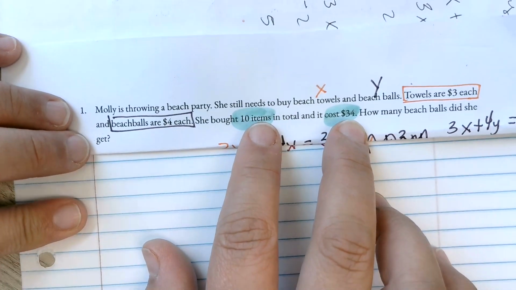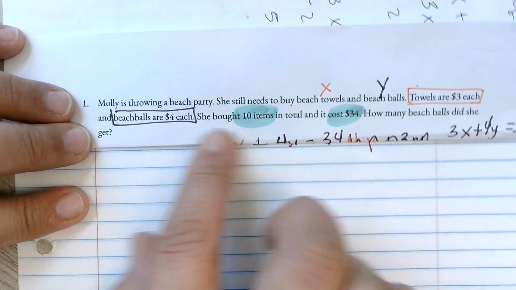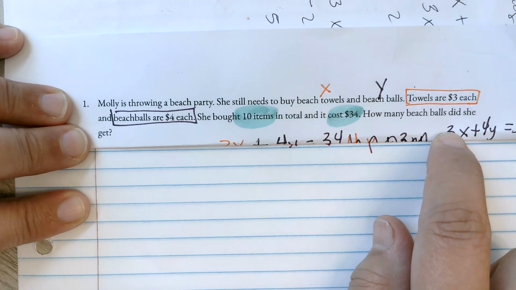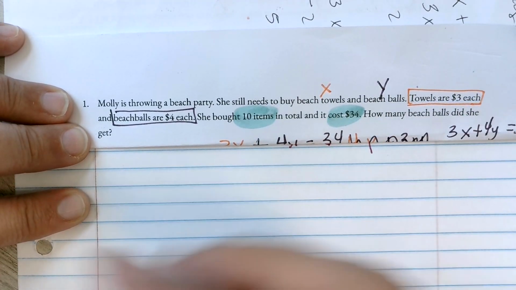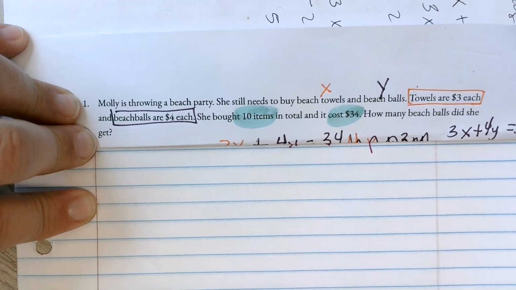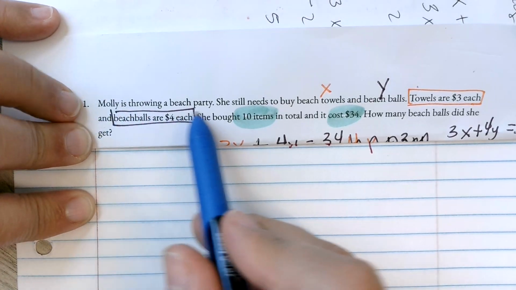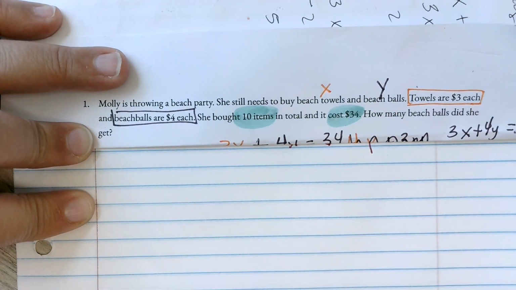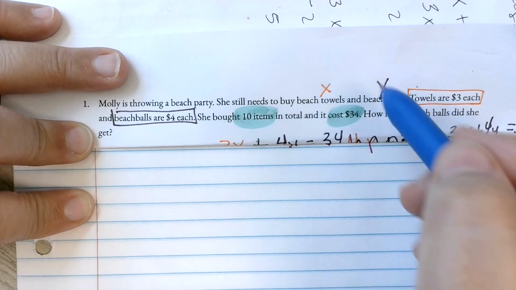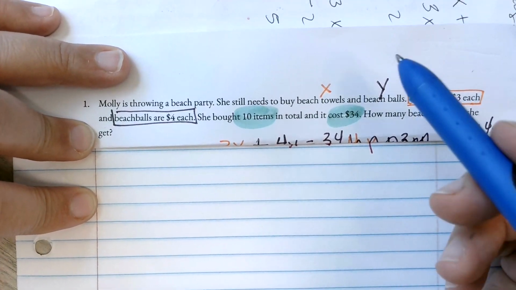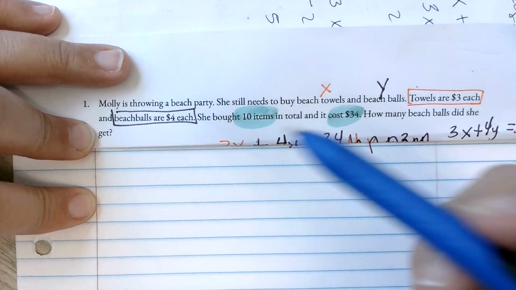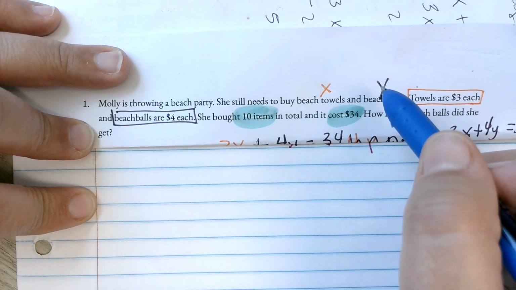How many beach balls did she get? Okay, so this asks for just beach balls. But in order to find beach balls, we have to find both of them. So what I've done is gone through, and the first thing that pops up, I labeled it X. So our beach towels are X, and the second piece of information is Y. You could use T and B. It doesn't really matter what letters you use.